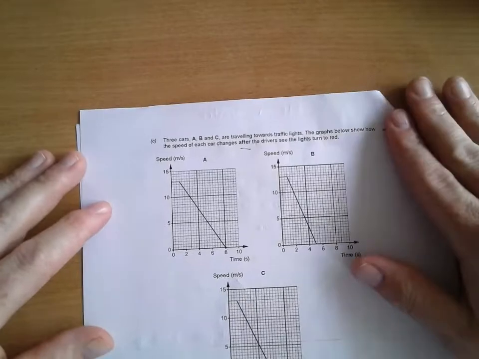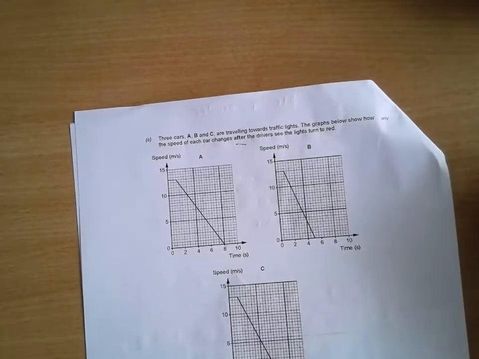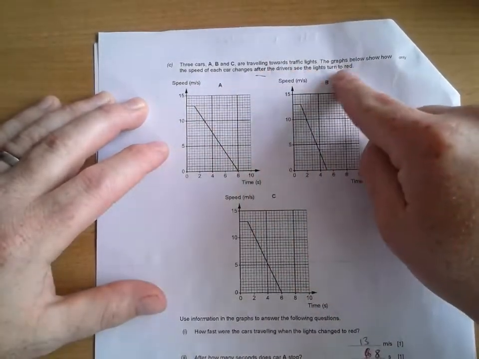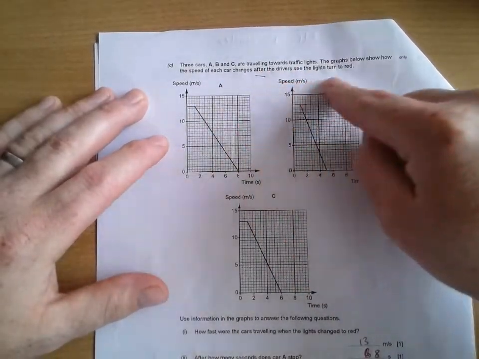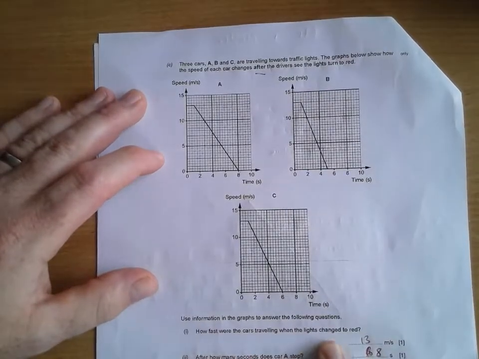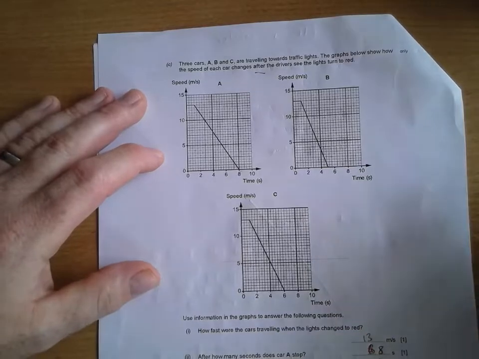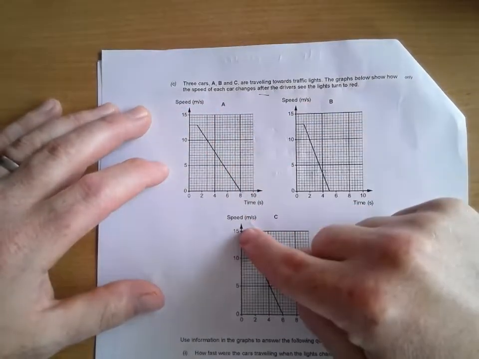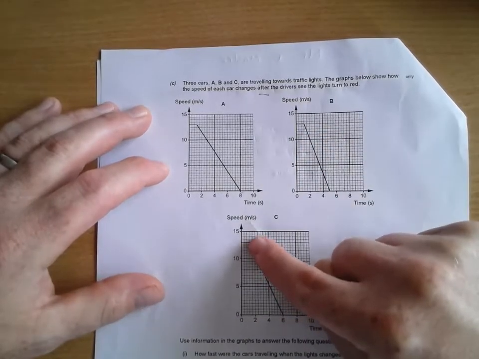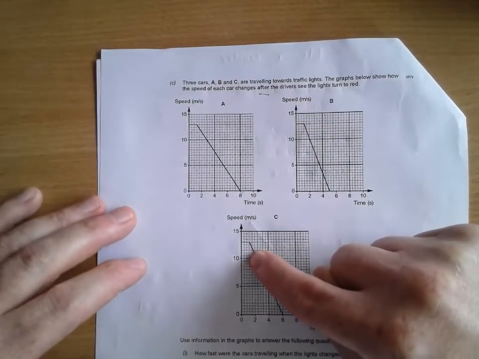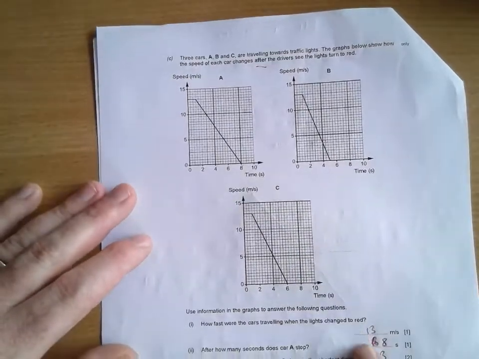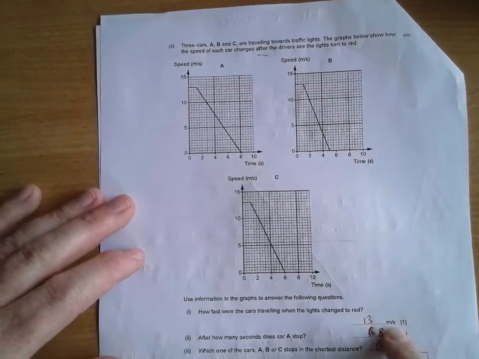For question 1C, it's just asking you to identify these graphs here. So there's car A, B, and C. Graphs show how the speed of each changes. So how fast were the cars traveling when the lights changed to red? So you can see that if we look at the speed for all of them, they're all the same. And if you count these little boxes, for every 2 boxes is worth 1. So I've counted up, and I've said that was 13 there, 13 meters per second.